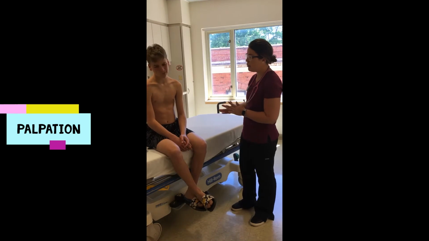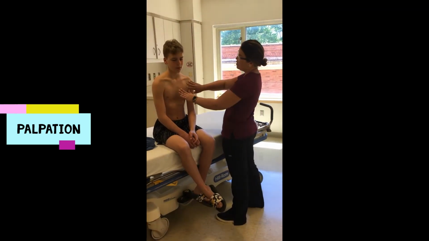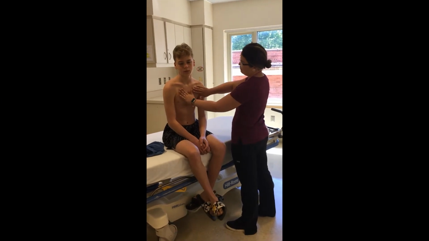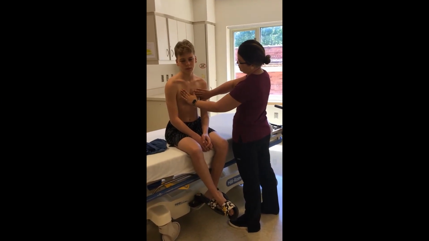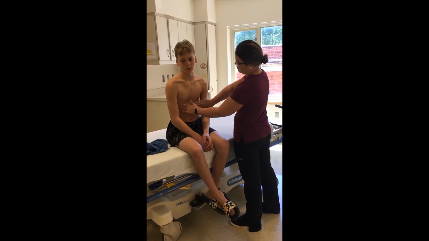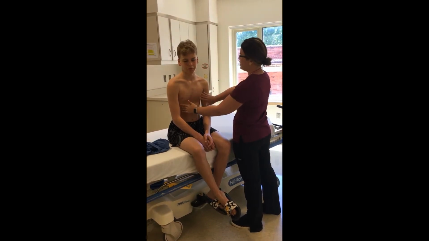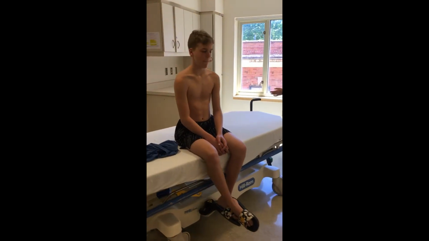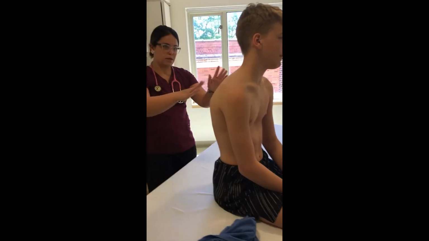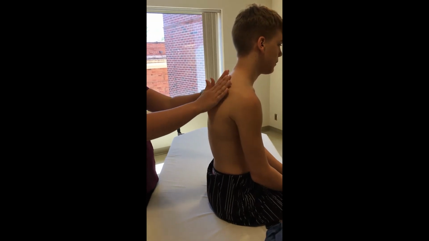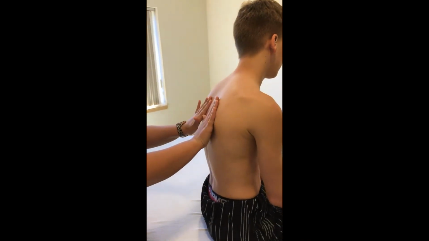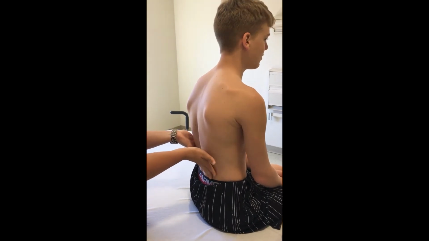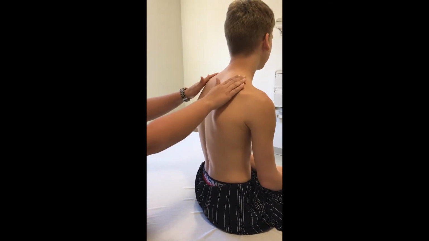Next, I'm going to palpate my patient's thoracic cavity, noting any bumps, lumps, masses, tenderness. Any pain or tenderness when I palpate. I'm also going to palpate the posterior side of my patient, making sure that there are no tenderness, lumps, masses.